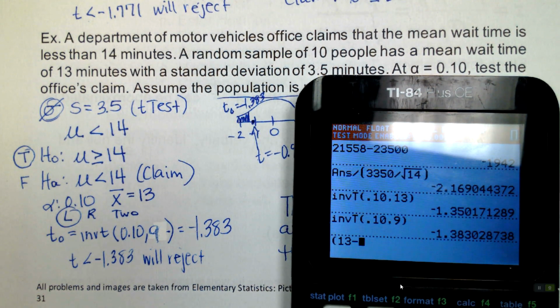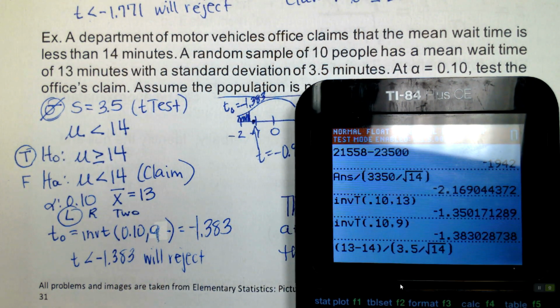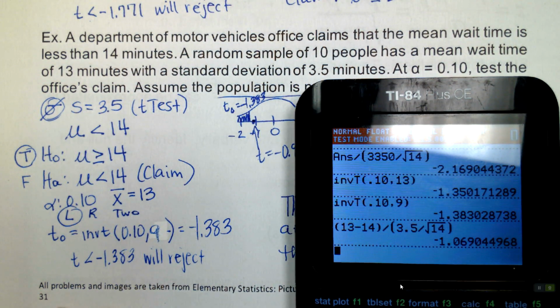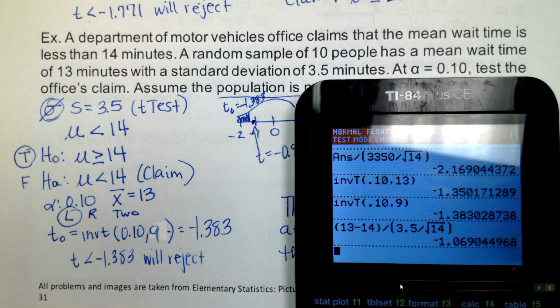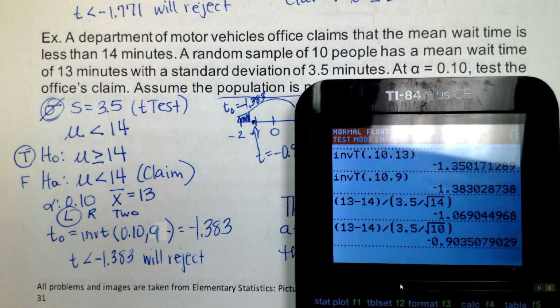So sample mean minus our hypothesized mean, divided by standard deviation divided by square root of 14. I'm putting it all in this calculator at one time this time. Why do I have square root of 14? Oh, I was looking at the other one. Sorry, square root of 10. There we go. Negative 0.904.